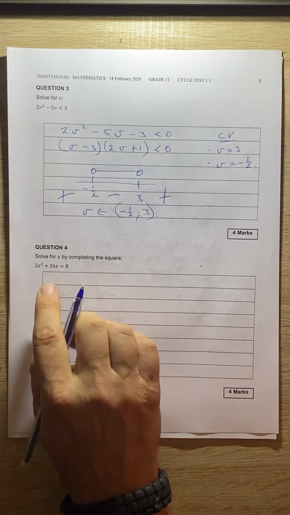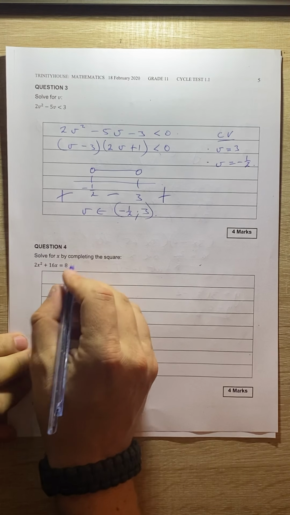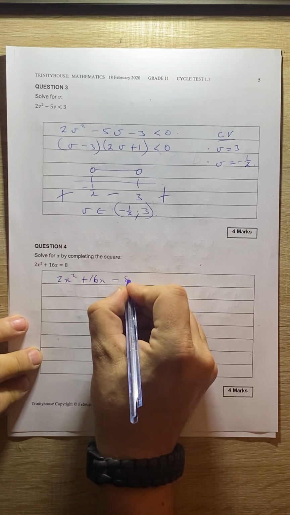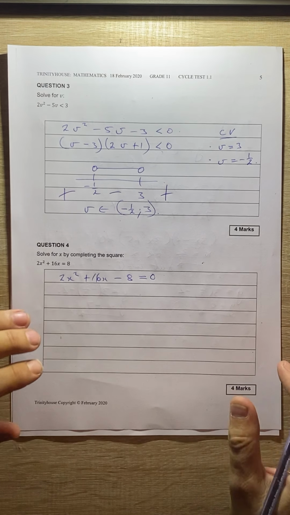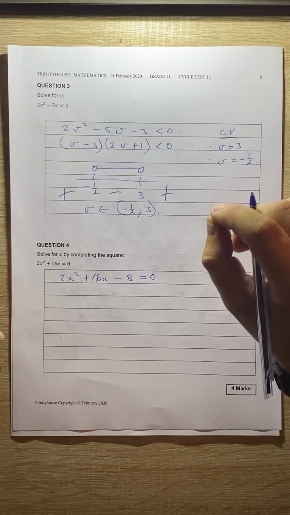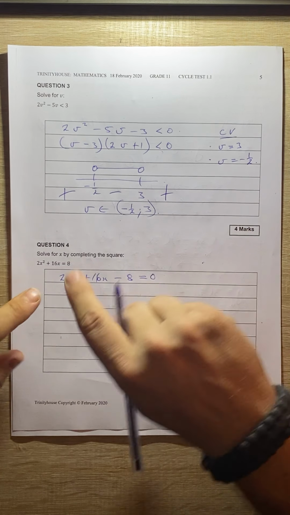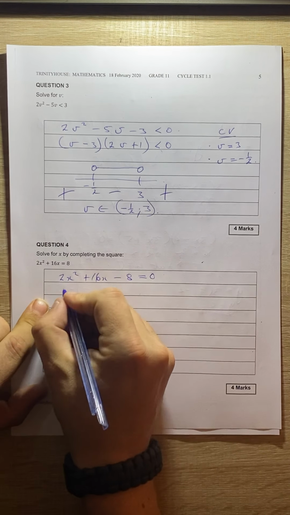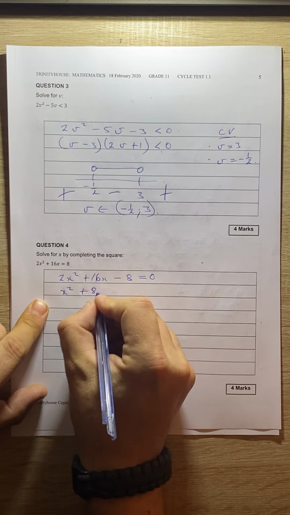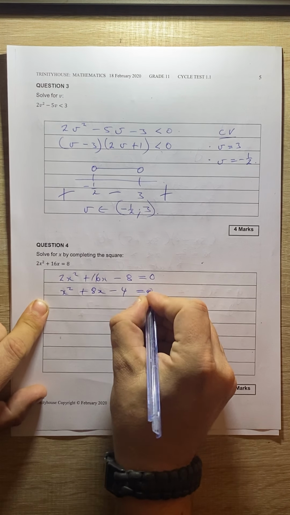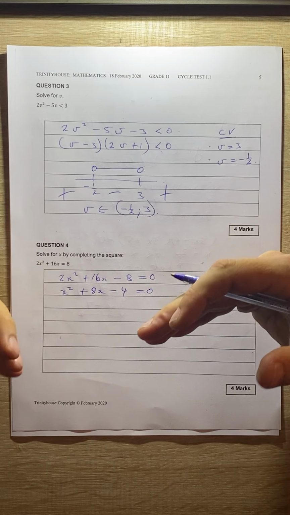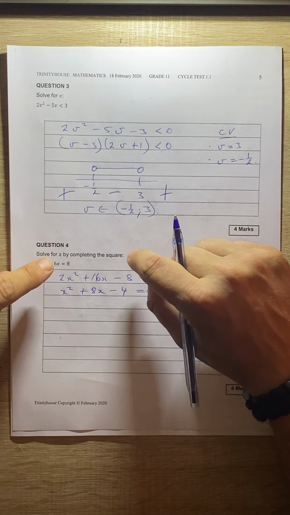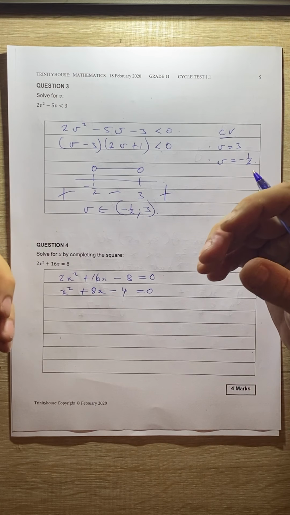Okay, question 4, solve for x by completing the square. So I'm going to take everything to the one side. So 2x squared plus 16x minus 8 equals 0. Now, before we start completing the square, remember the coefficient of x squared must be 1. In this case, it's not 1, so we have to divide through by 2. So we get x squared plus 8x minus 4 equals 0. Now guys, don't try and factorize this and then solve, because it's specifically saying by completing the square. If you don't show that method, you're not going to get it right.